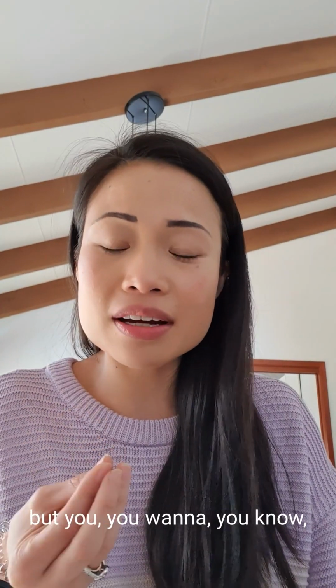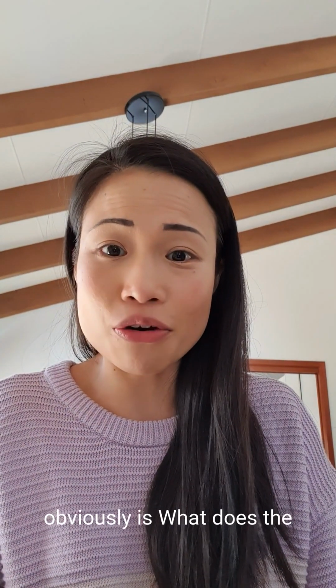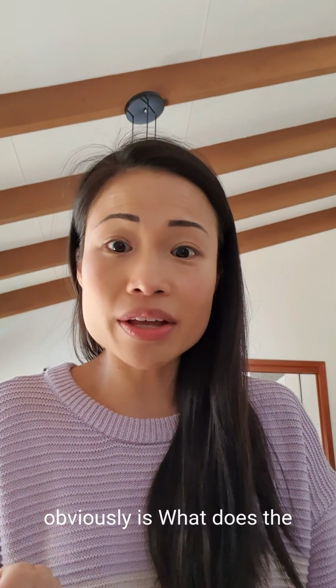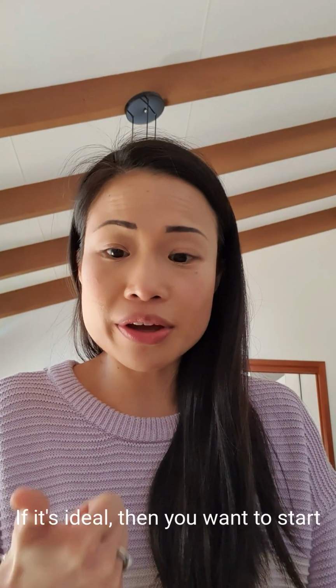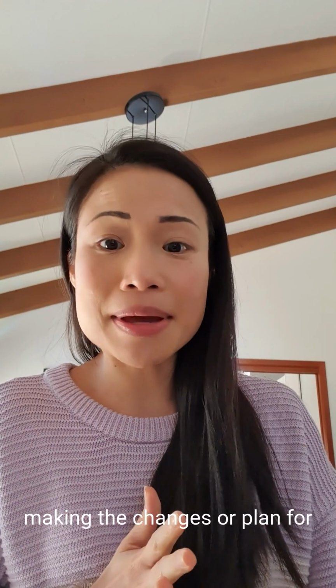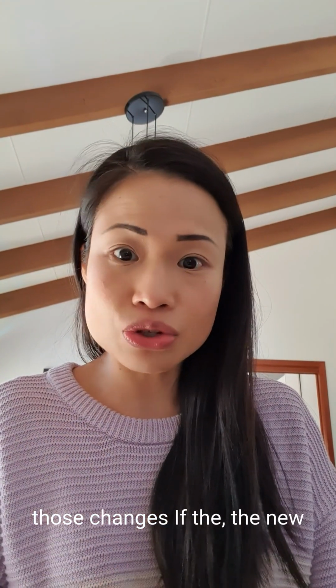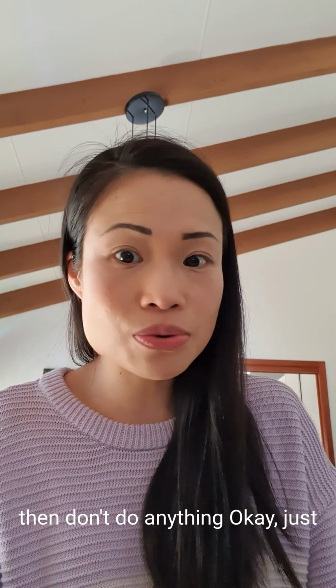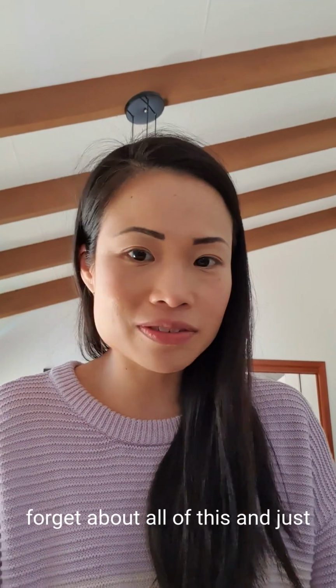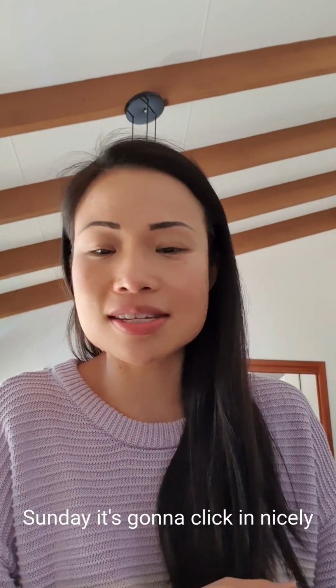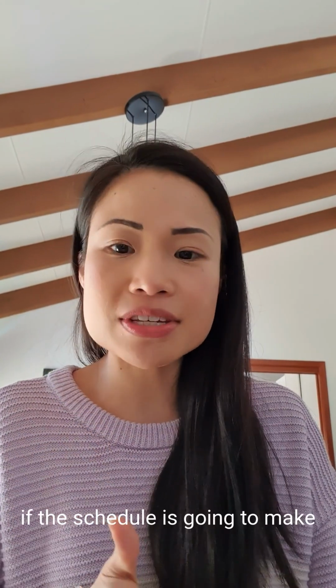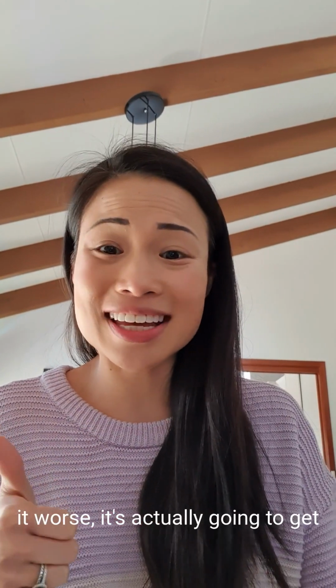But a couple of things to consider obviously is what does the new schedule look like for you? If it's ideal, then you want to start making the changes or plan for those changes. If the new timing is actually the ideal time, then don't do anything. Okay, just forget about all of this and just go your merry way, and then on Sunday it's going to click in nicely.